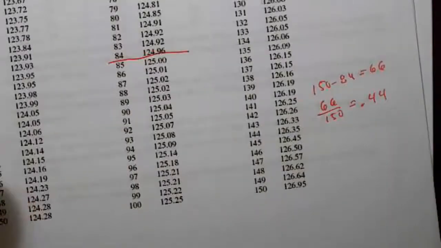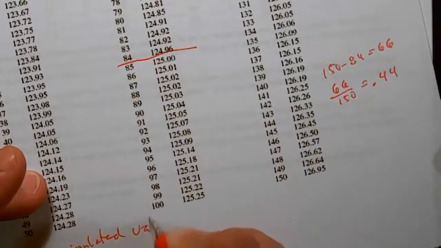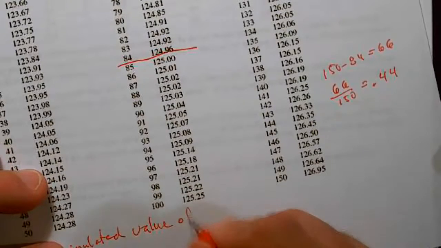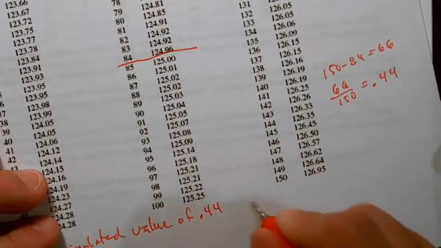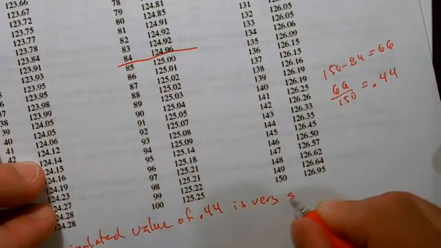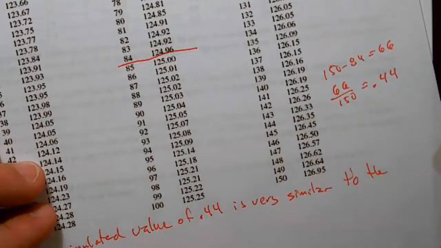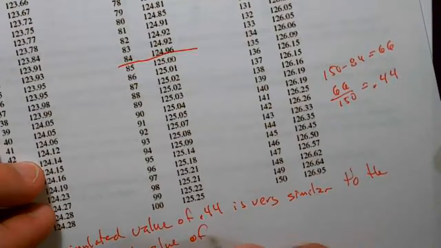So I would just simply say my simulated value of 0.44 is very similar to the theoretical value of 0.4369.